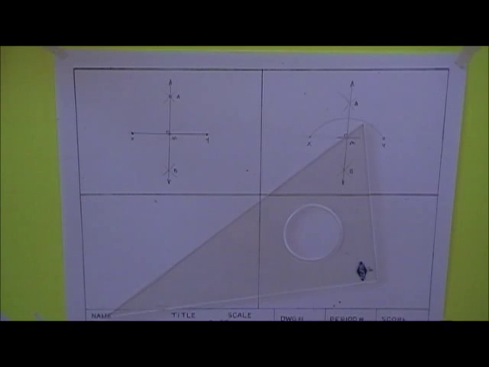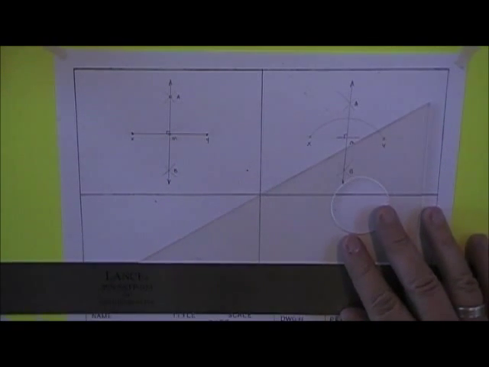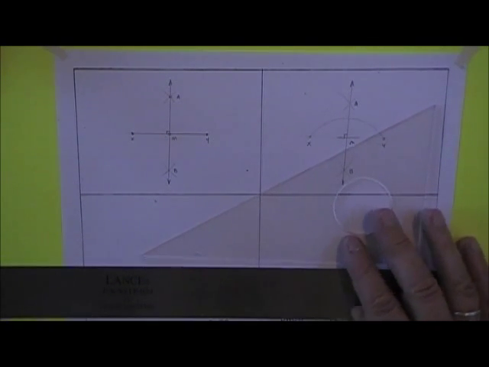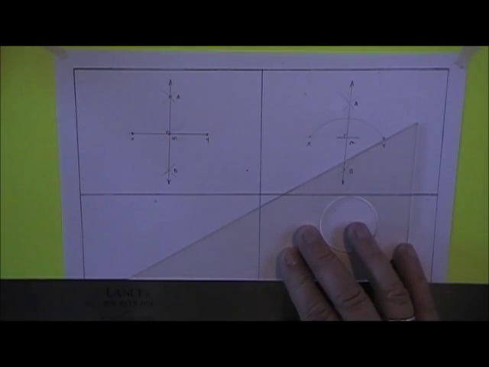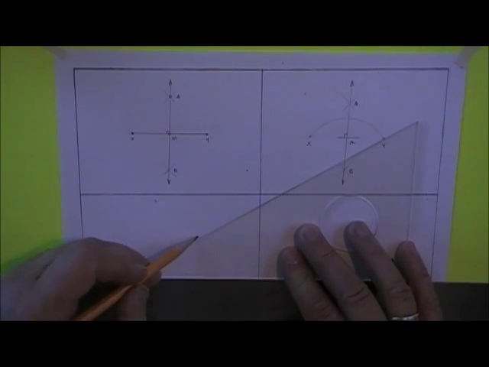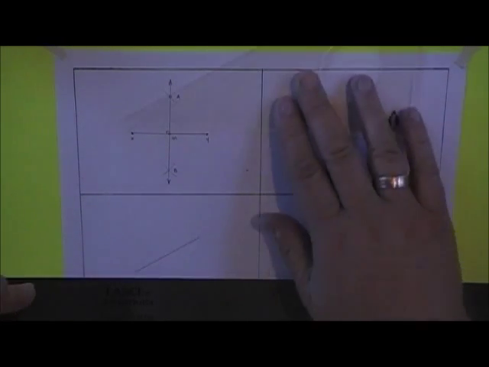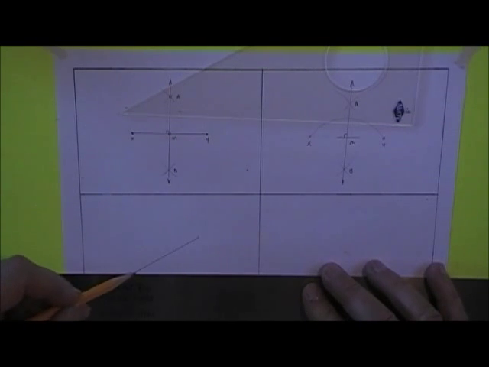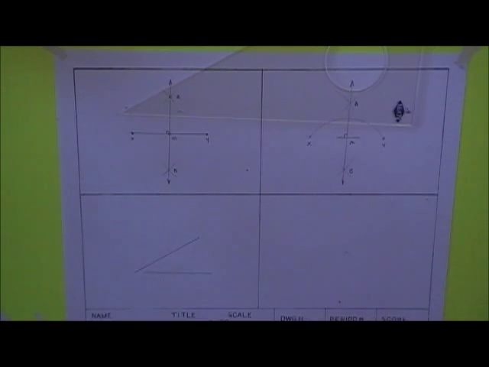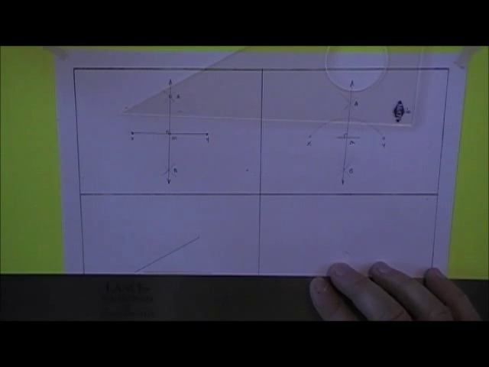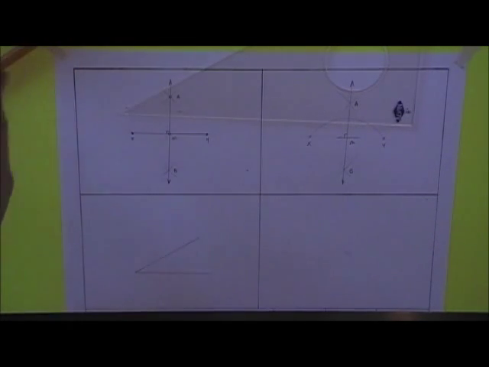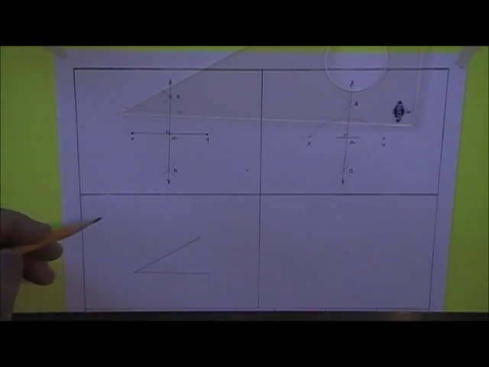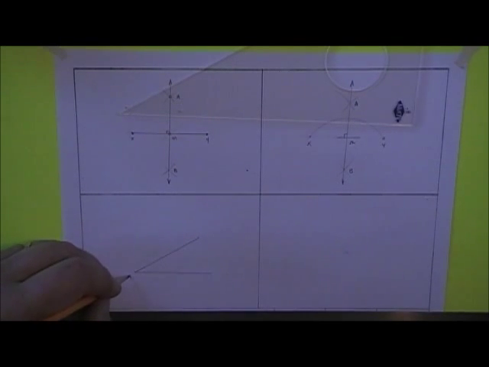Now, I like to start out with the T-square and go down about here, and then there. Oops. It doesn't really matter where this point is, it's not that important. Now, we're going to have the vertex of the angle, point P, right there.